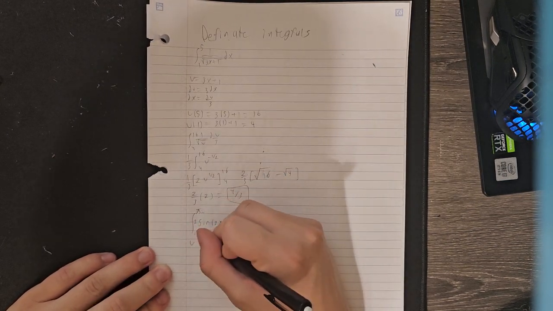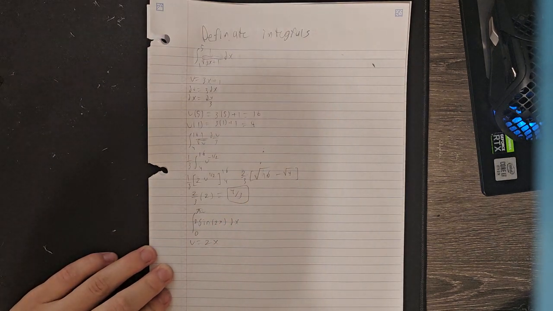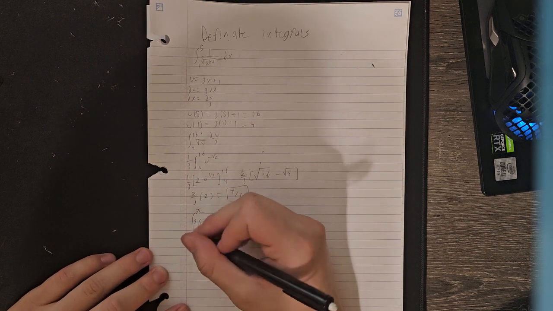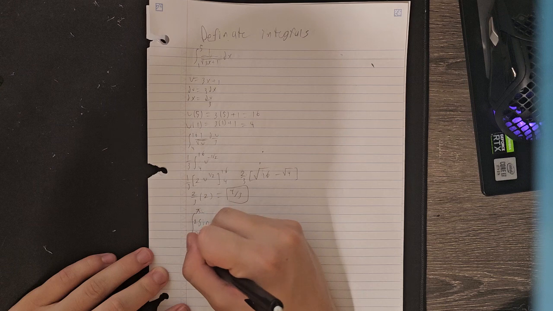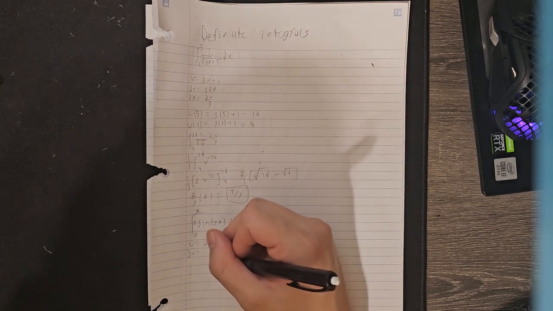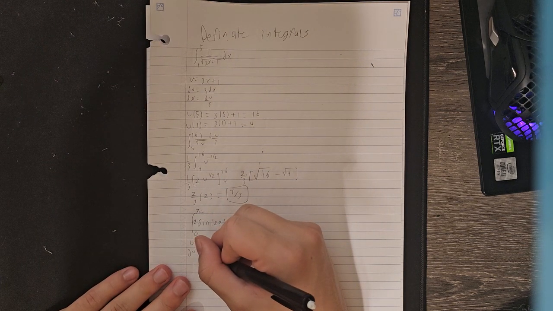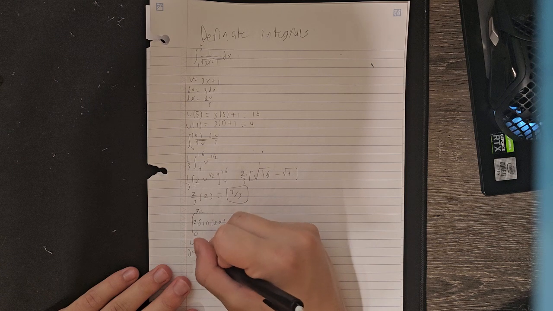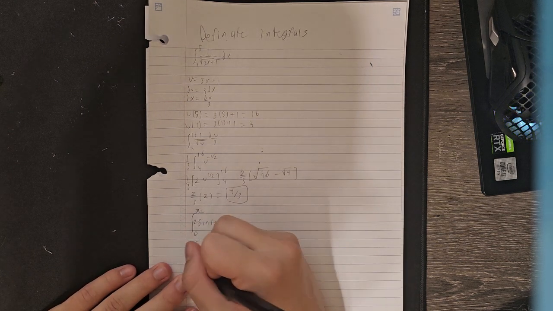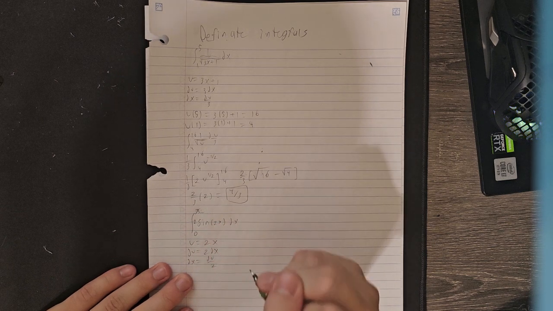Now u is going to be equal to 2x, and du is going to be equal to 2 dx, and then dx is going to be equal to du over 2.